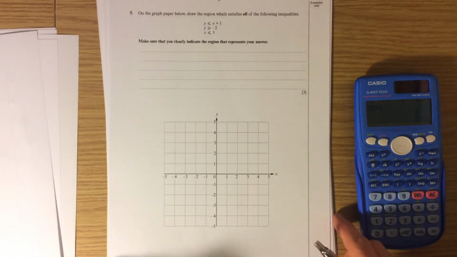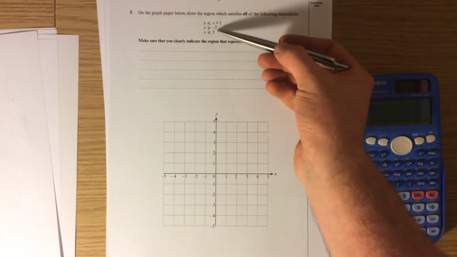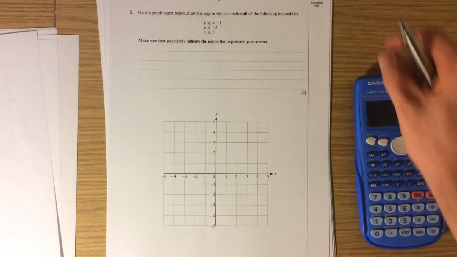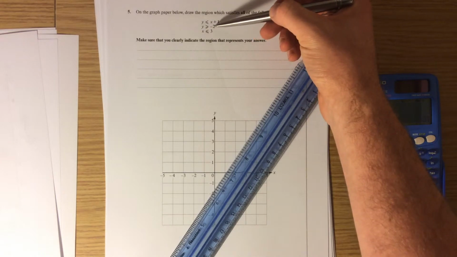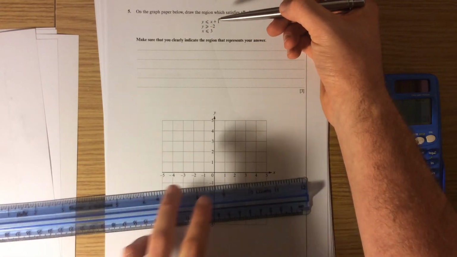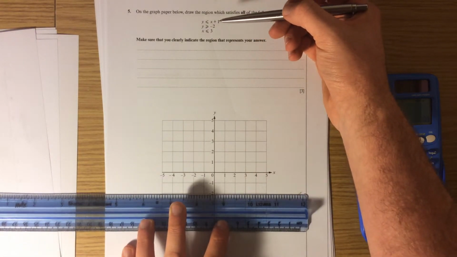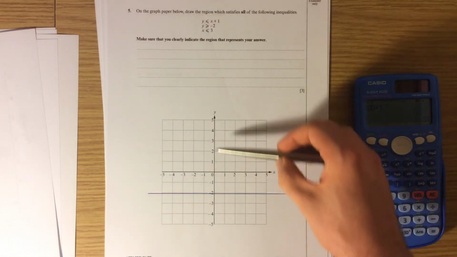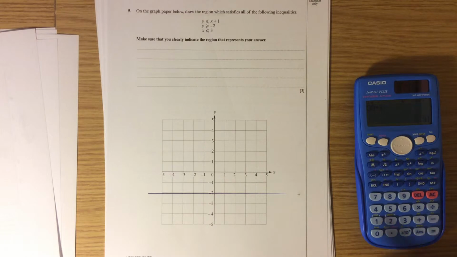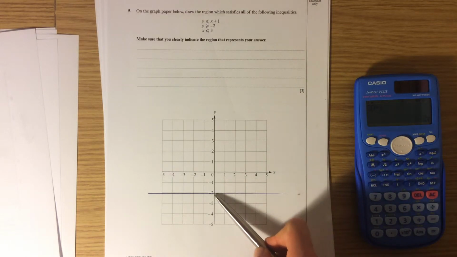Question number 5, shaded regions. 2 of these 3 regions are quite straightforward because they will just be straight lines, so I'm going to address those 2 first. If y always has to be greater or equal to -2, we are going to draw a line across at -2, because what we are saying is that every value above that line will always have a y value of more than -2.